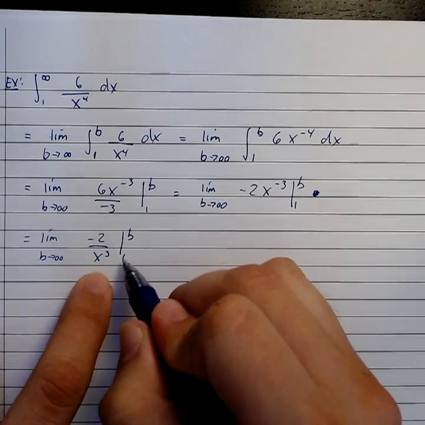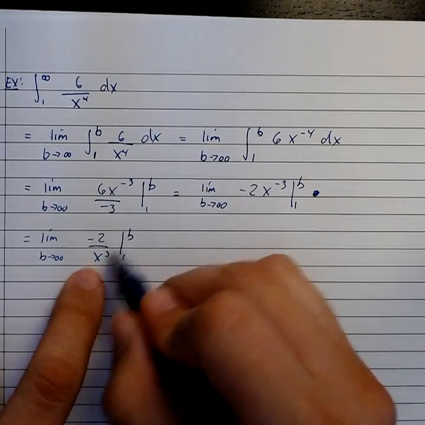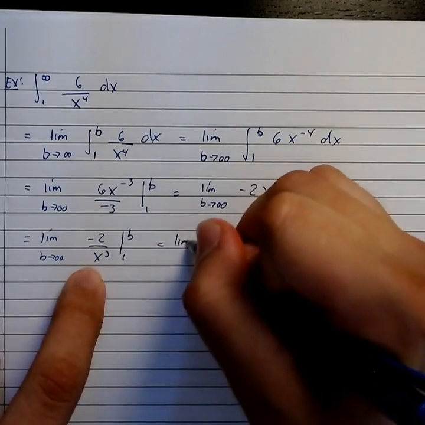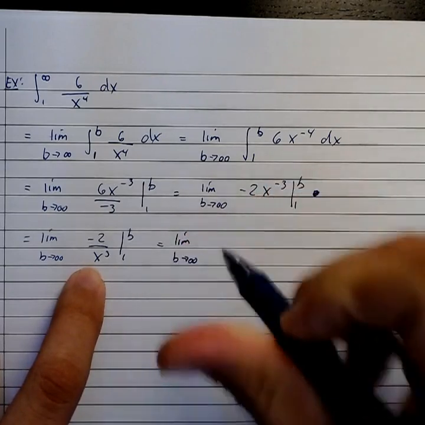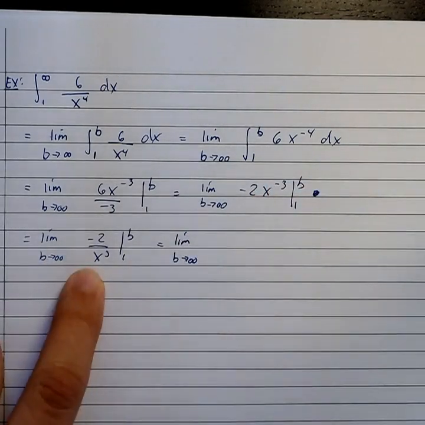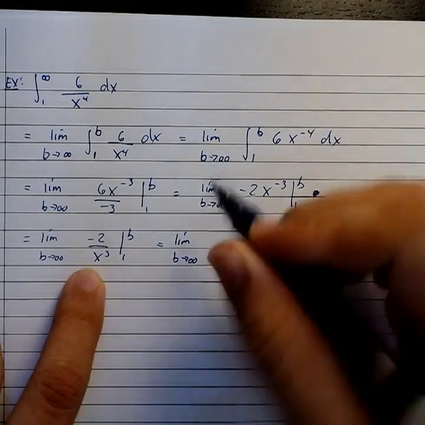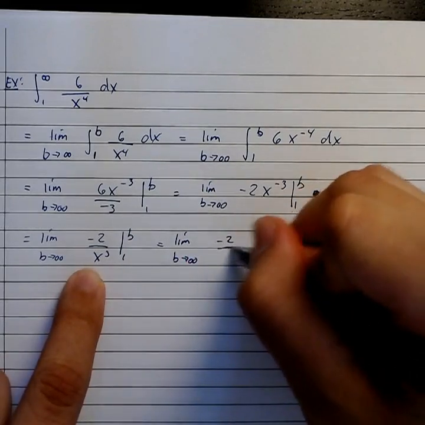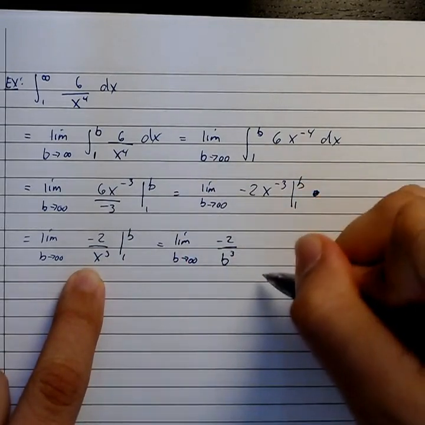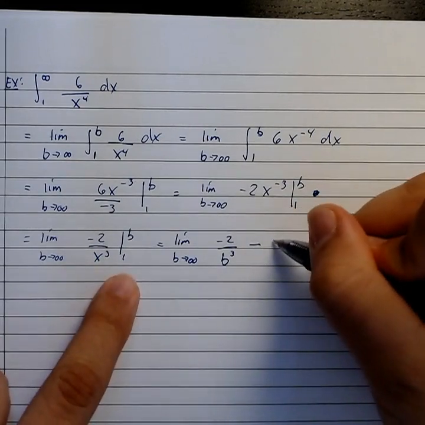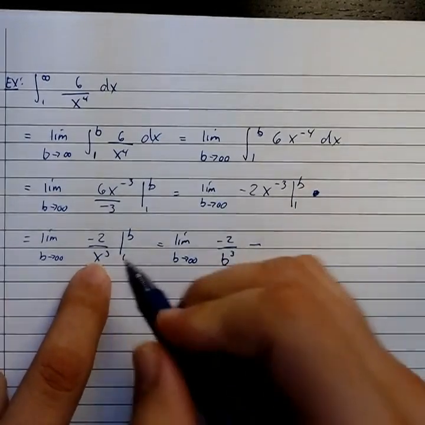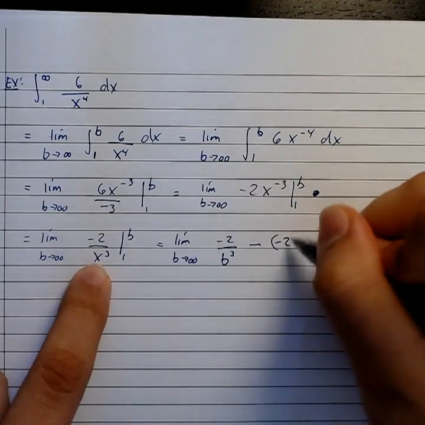So now, let me evaluate at x is equal to b. All right, well, that's going to give me the limit as b approaches infinity. Notice we haven't used our limit yet, so it's coming with us every step of the way. And that's going to be negative 2 over b to the 3rd power minus negative 2 over 1.